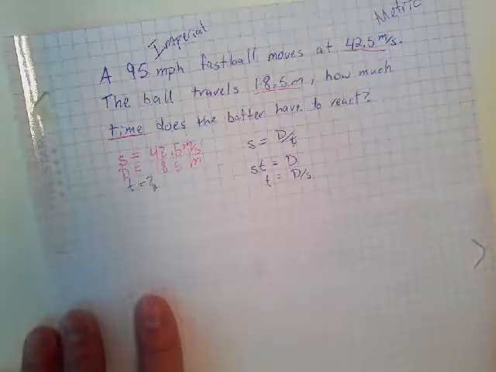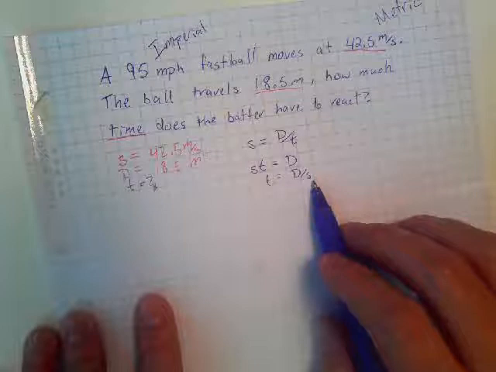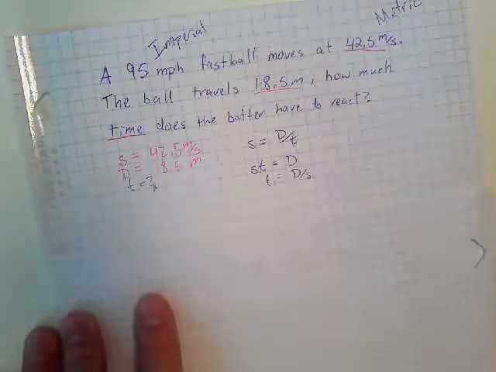Now that makes sense, right? If I went 100 miles and I'm going 50 miles per hour, I would get 100 divided by 50, 2 hours. So that makes a lot of sense to me.